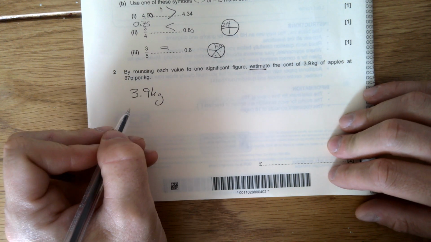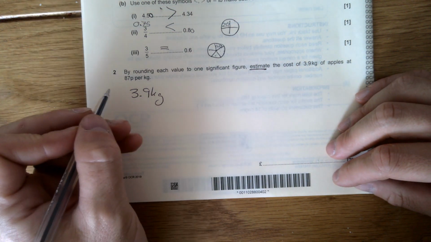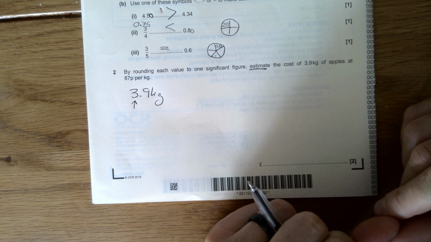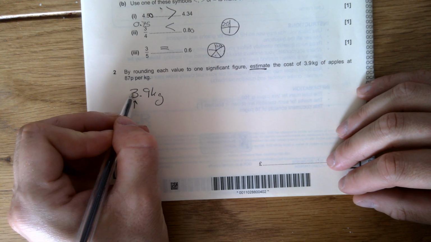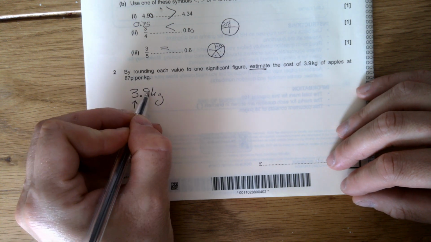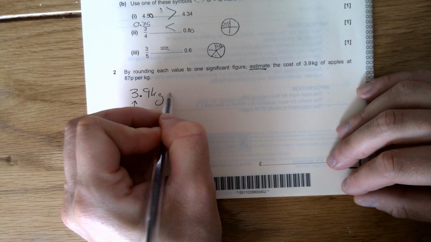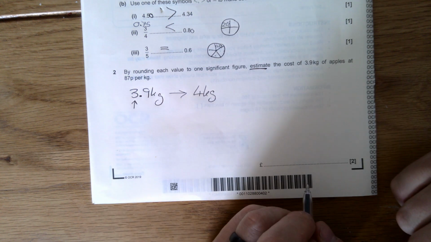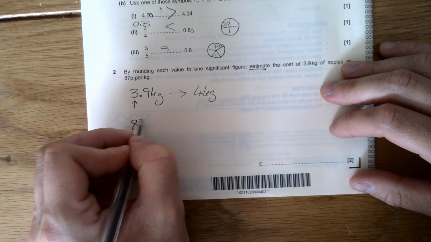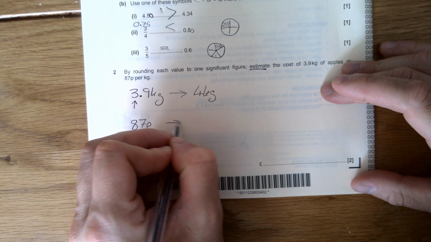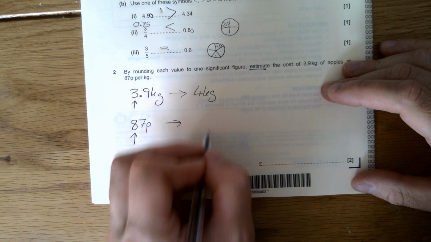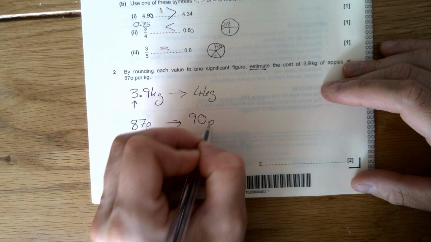So the first number that isn't a 0, which effectively is your biggest place value, is your first significant figure. For me, that is my first significant figure because 3 is bigger than 9/10. So to one significant figure, this is going to become 4 kilograms. 87 pence. Again, my biggest significant figure is the 8, so this would then become 90 pence.